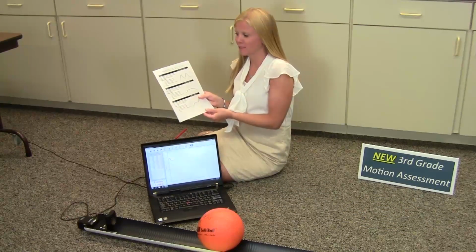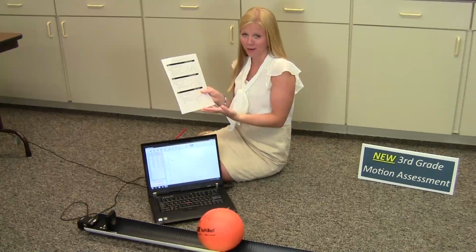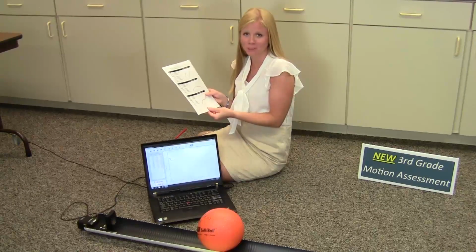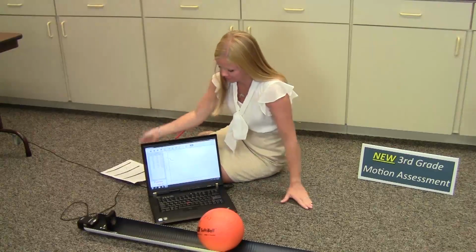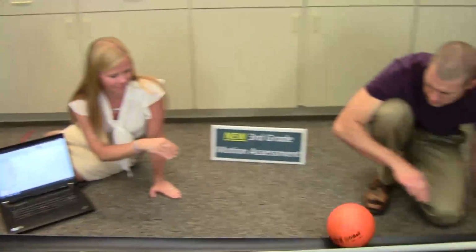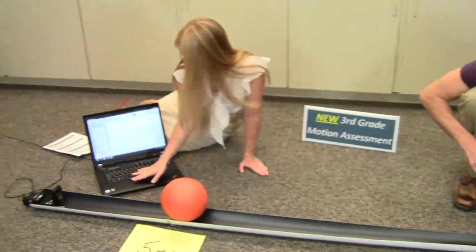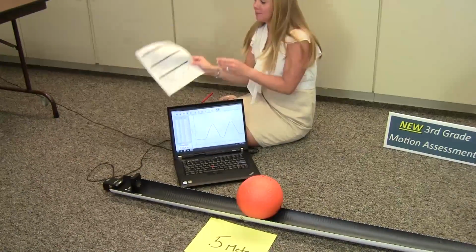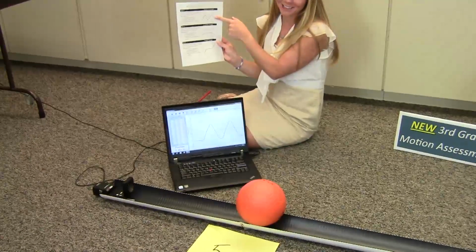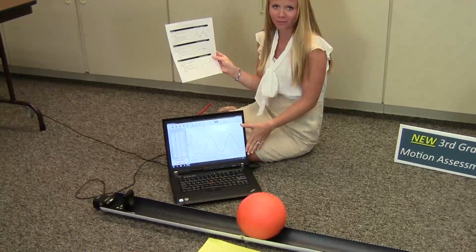In this section, we'll be attempting to recreate this graph. There are multiple ways to get this graph, so we'll show you a few options that your students may explore. Ready? Yep. So here we attempted to recreate the letter M. We got very close, so we would say this is an acceptable graph.